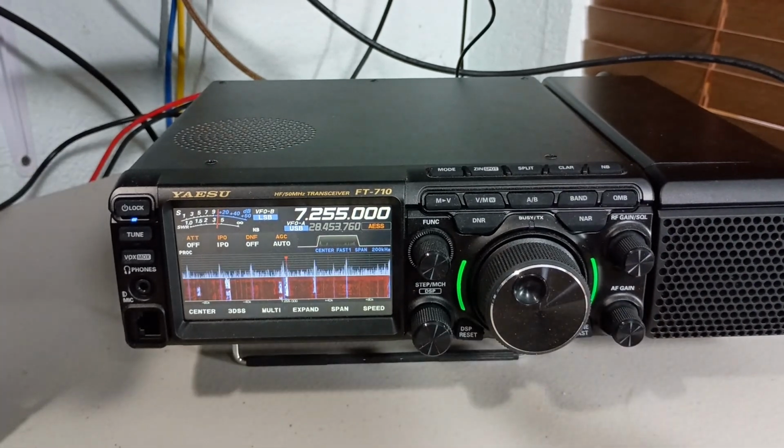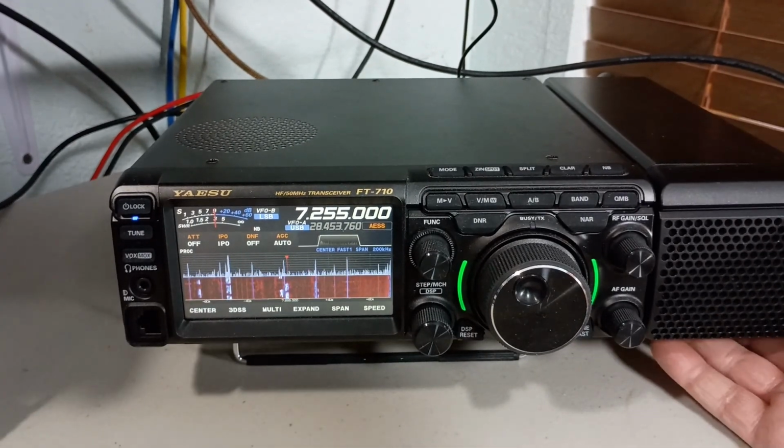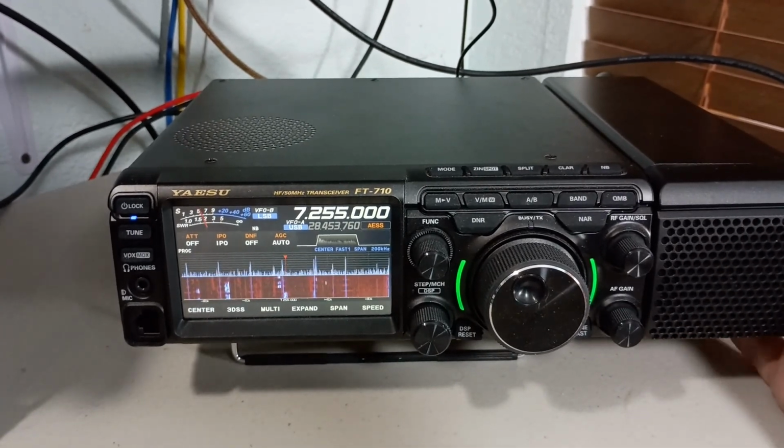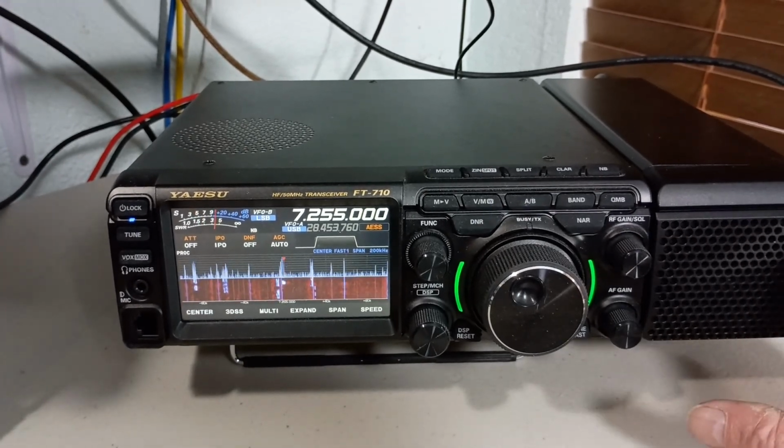It sounds better to me, but we'll see. Anyway, I'm sure I'm not done experimenting with this. The next step for me, if I want to continue on with this little project, would be to just get rid of the factory speaker and replace it with something else.